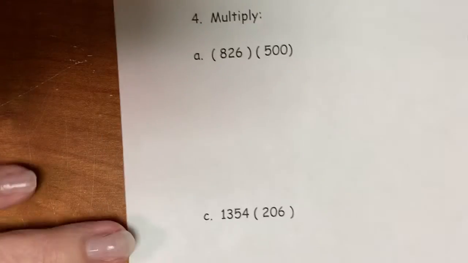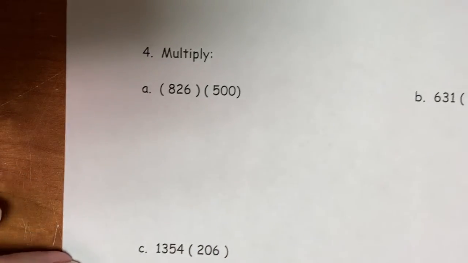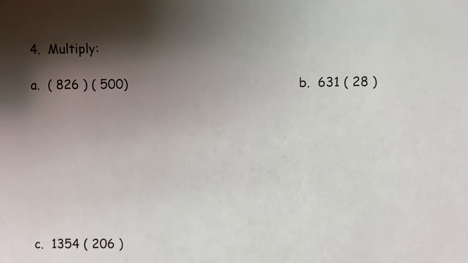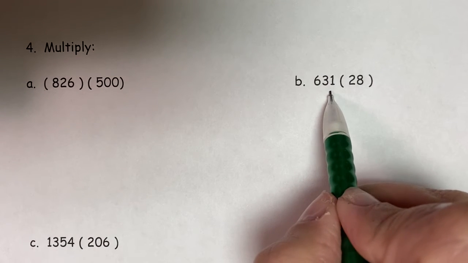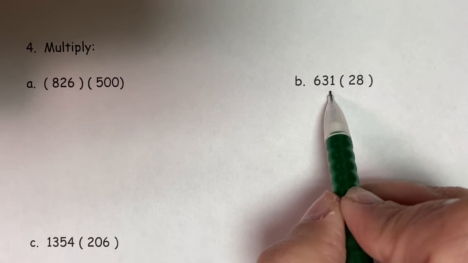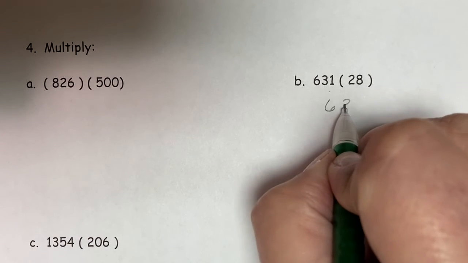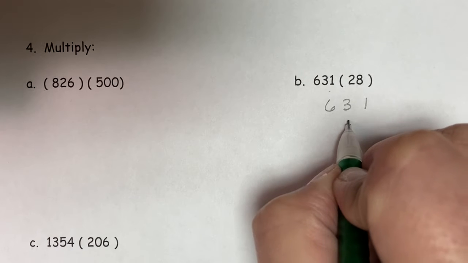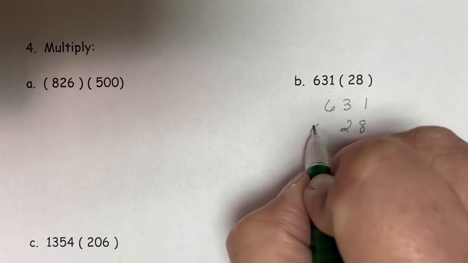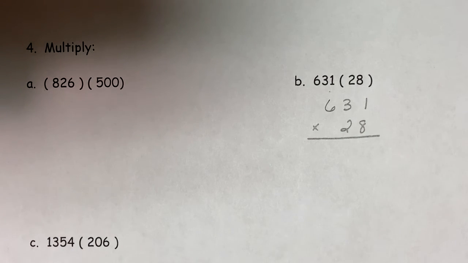Okay, let's do a little bit more review with that multiplication here. We're going to kind of do these out of order. I'm going to do this one first. We'll come back to A. Don't worry, there's a little shortcut I want to show you there. So if I'm going to take 631 and multiply it by 28. All right, so let's review this multiplication thing.